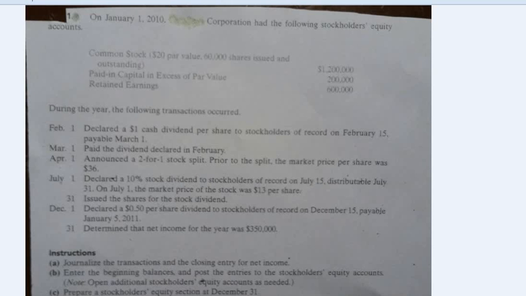It would be debit, and the credit would be dividends payable 60,000. So cash dividends 60,000 and dividends payable 60,000, credited. This is the first transaction, on the date of declaration, February the 1st.